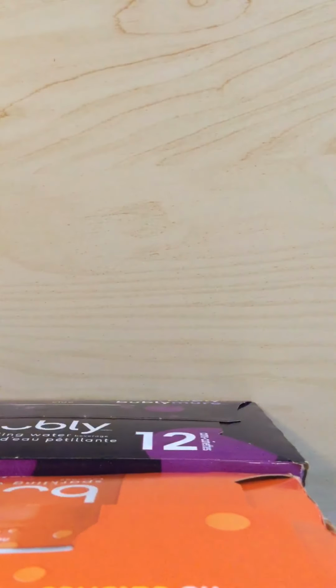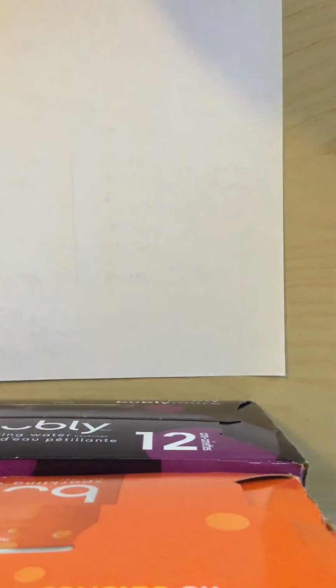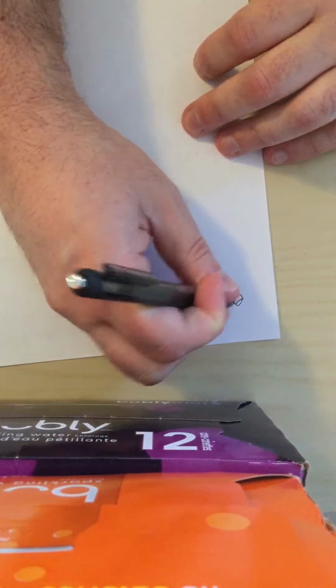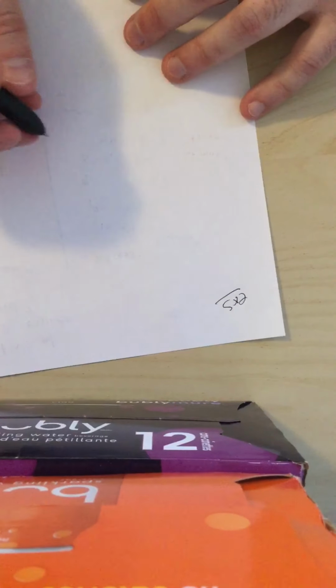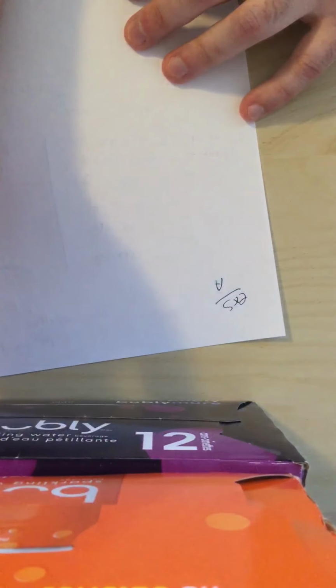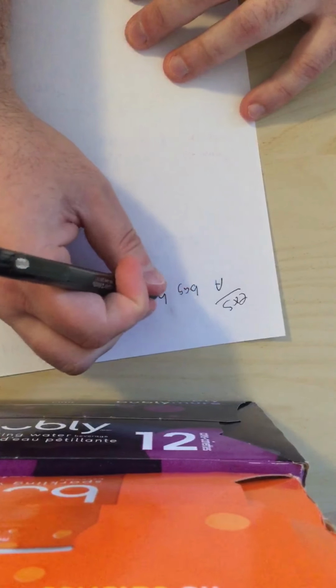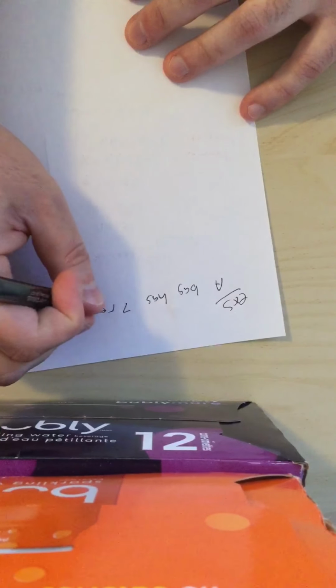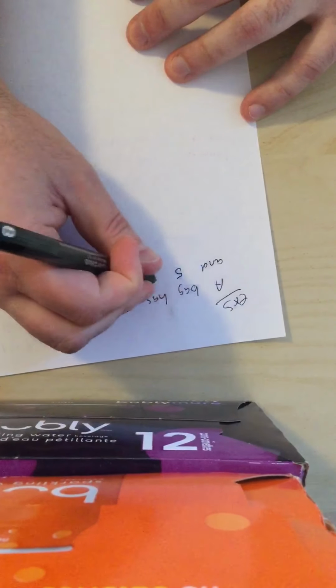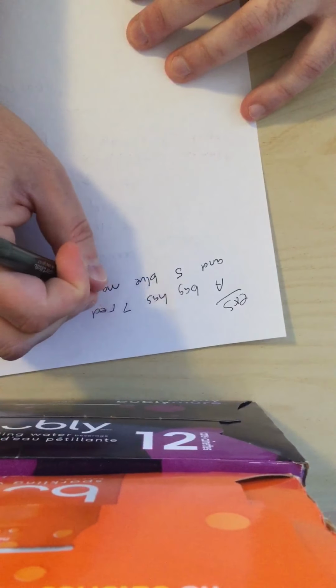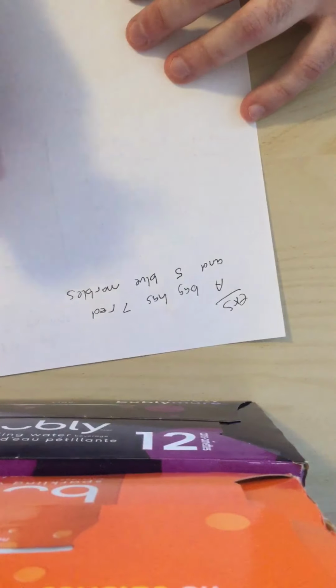Let's do an example of that. I'm going to have to use the back of the paper because I'm out of papers. Okay, so I forget what example number we're on. I'm just going to say 5. A bag has 7 red and 5 blue marbles.